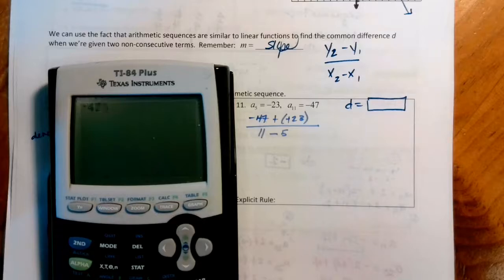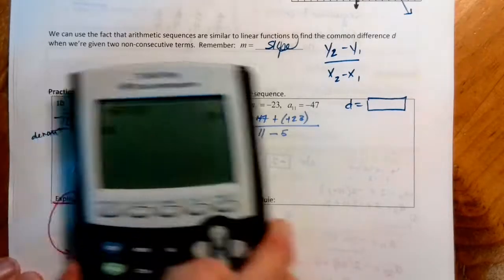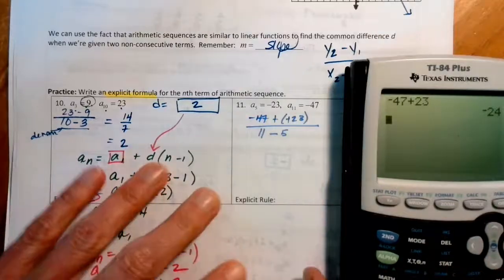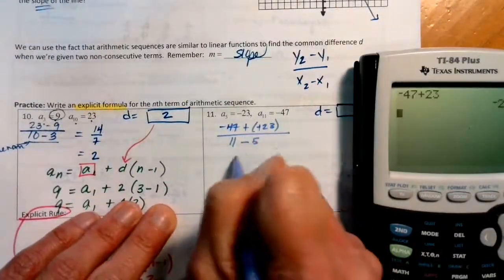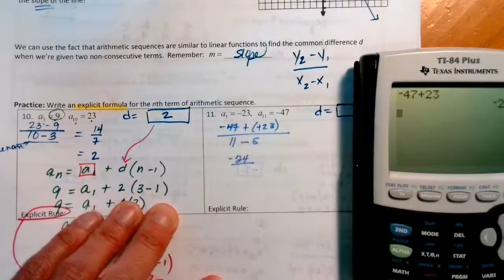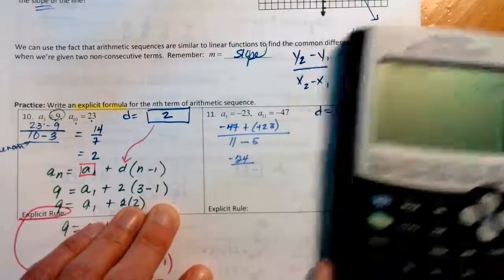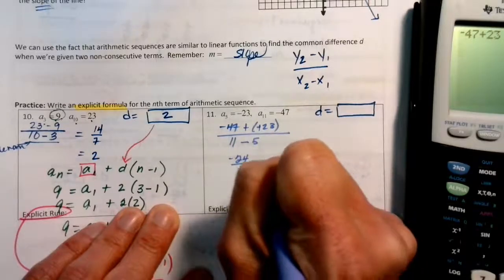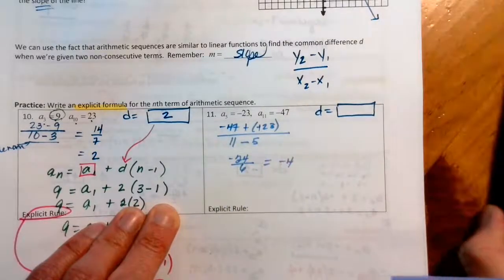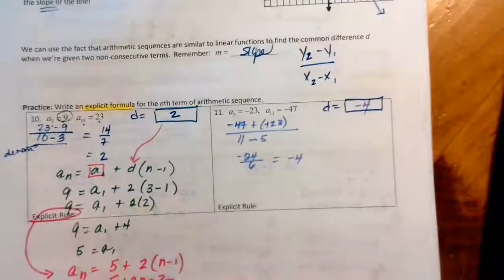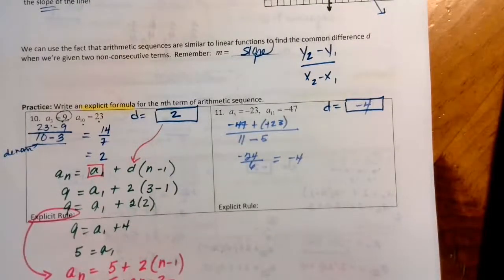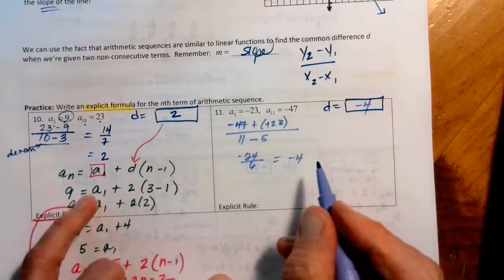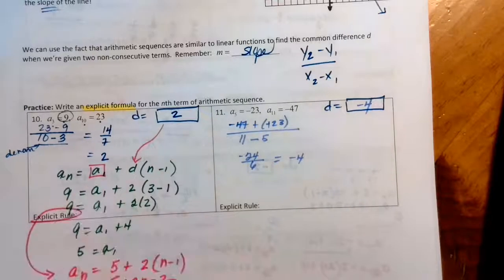Negative 47 plus 23 is negative 24. So that's going to be the output, the change in our output. And 11 minus 5 I know is 6. So I know that my difference is negative 4. Negative 4 is going to be that value. Okay, so because I had a negative 4, we can go ahead and figure out what that first term is.